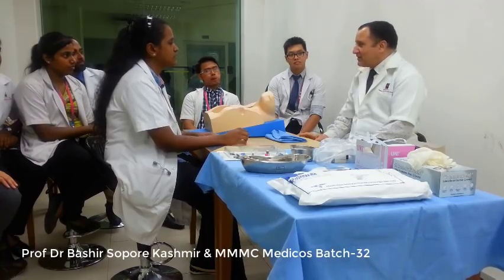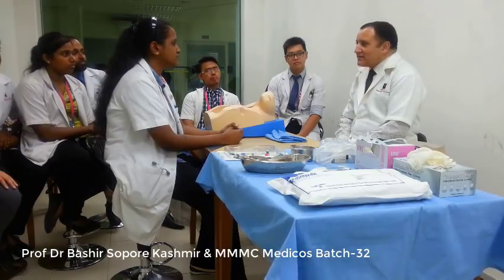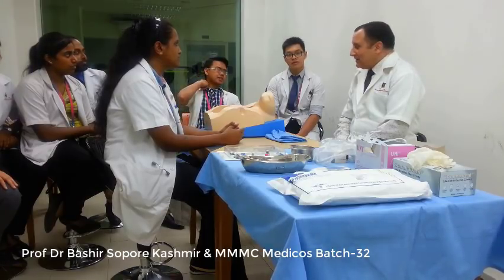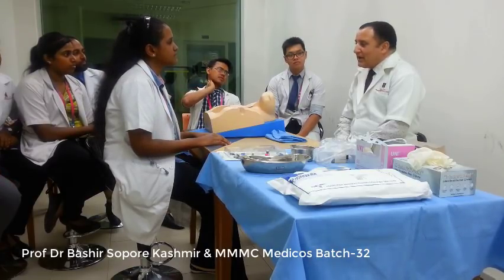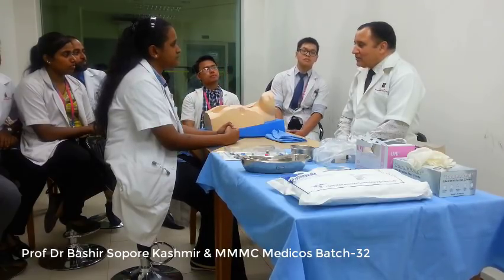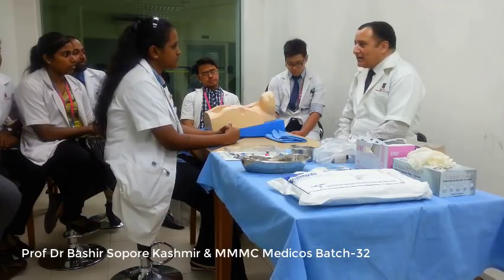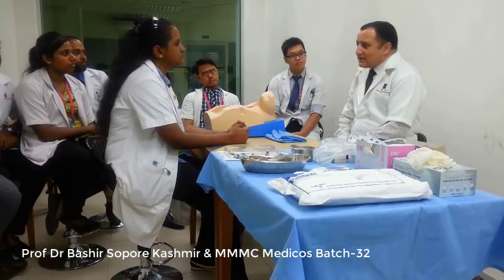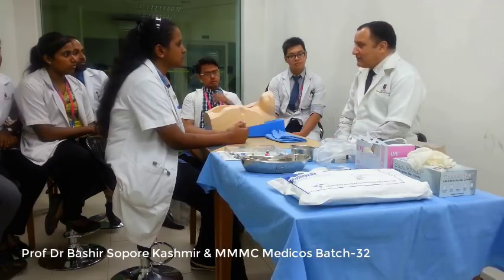The reasons are that this vein has good external landmarks, and there is an improved success when we do this catheterization under ultrasonography, and there is least risk of pneumothorax than subclavian catheterization. And one more thing is that the bleeding here can easily be seen, recognized and controlled.